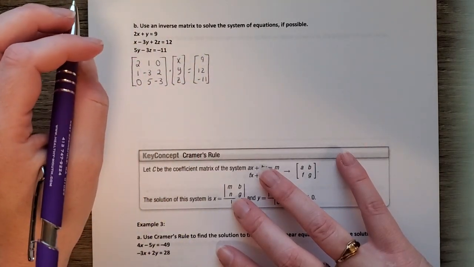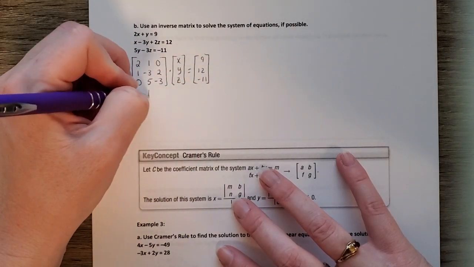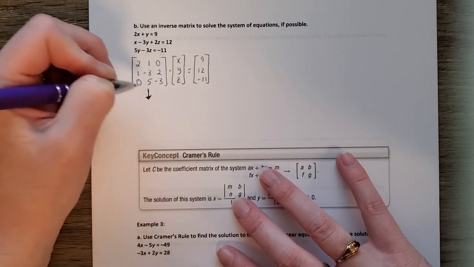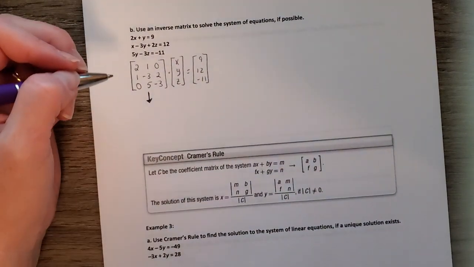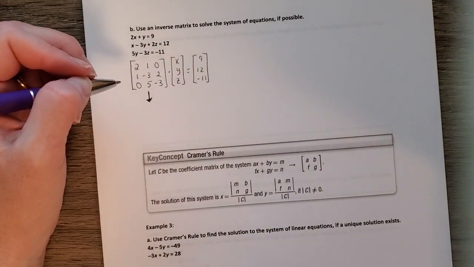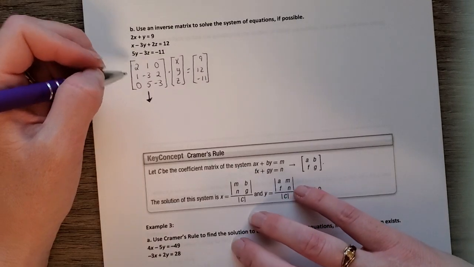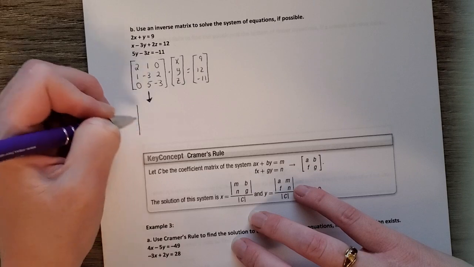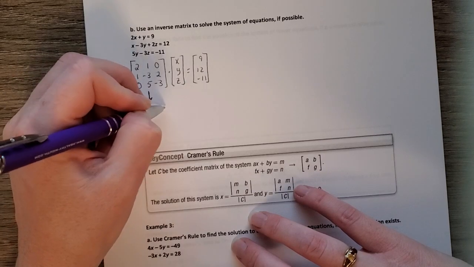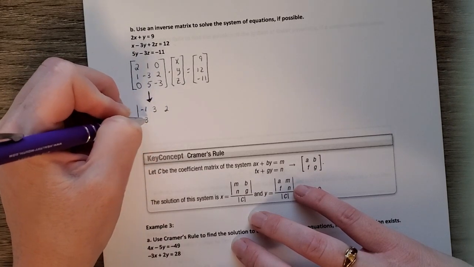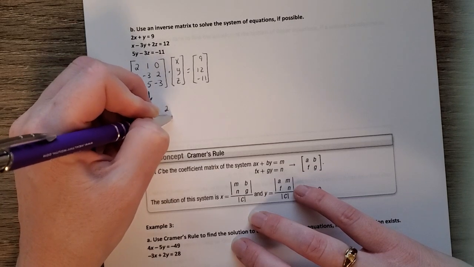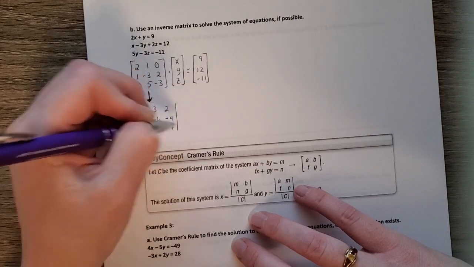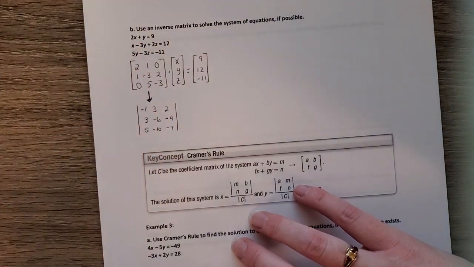So first thing we have to do is inverse this. What I'm going to tell you is I found the inverse already, because we would normally use a graphing calculator to inverse this, but you don't have that ability. So you're not going to do any systems of 3 on your own. I'm just going to show you how this works. So if we inverse this, the inverse would be -1, 3, 2, 3, -6, -4, 5, -10, -7. So that is the inverse if you use a calculator to find that.